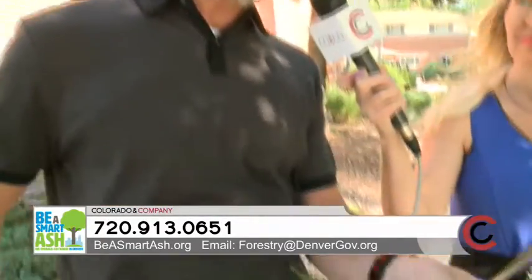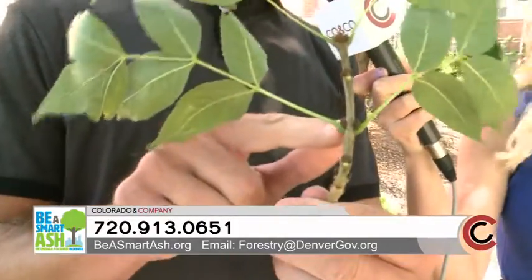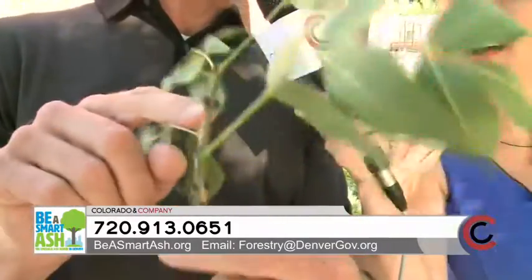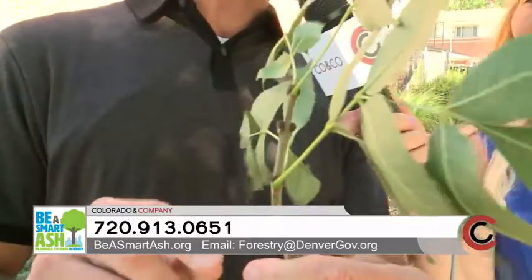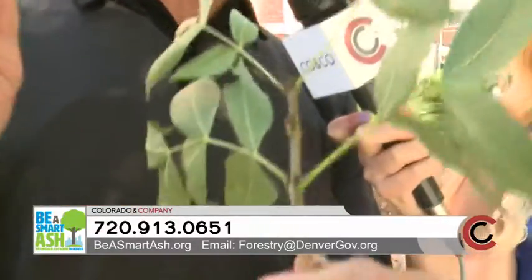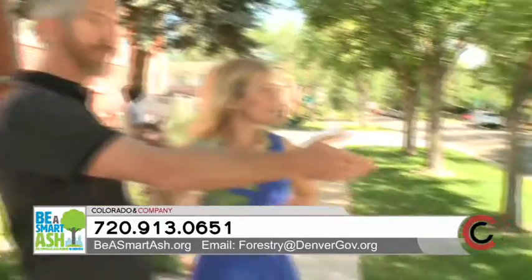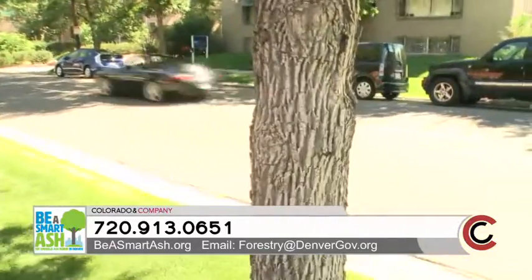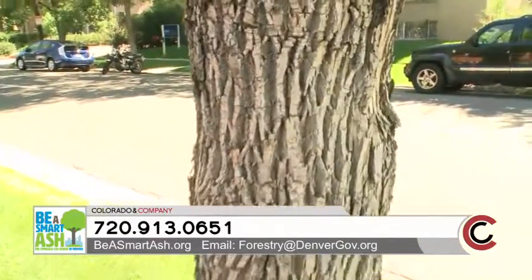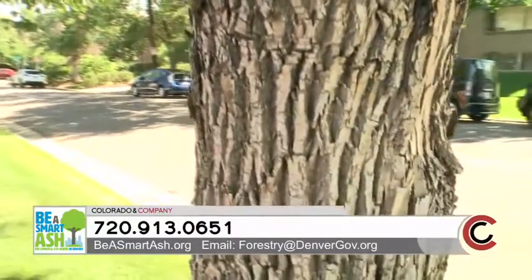Another key piece is the opposite branching. So if you look here, you can see the buds are directly opposite each other. And there's only about 4 species in Denver that are actually opposite branched like that. So that's step 2. And then the last step would be, if you have an older tree, you can identify the bark. If you look close at these trees here, it has more of a diamond pattern to it. A diamond-shaped bark, especially as they get older. Those are kind of the 3 key characteristics to identifying an ash tree.